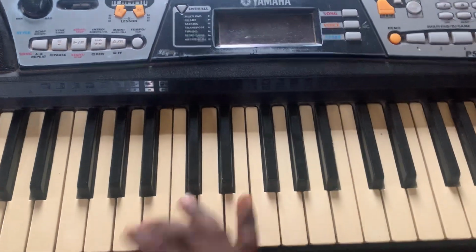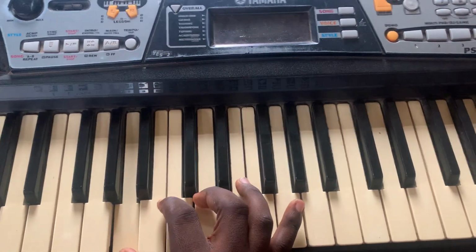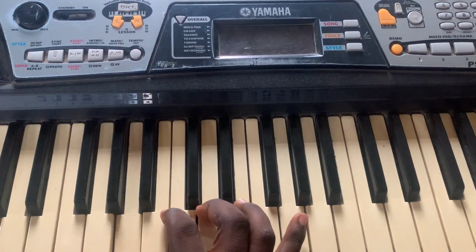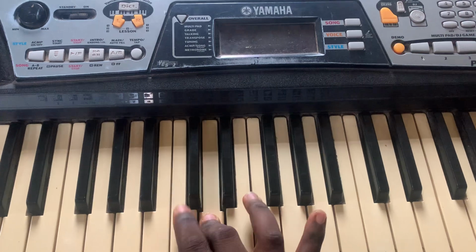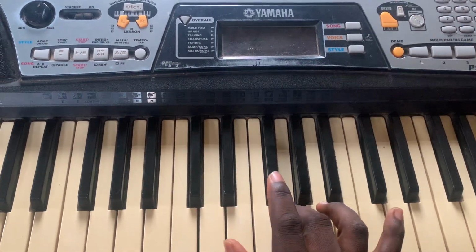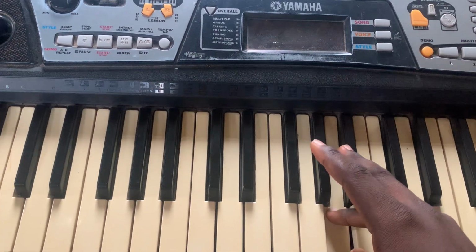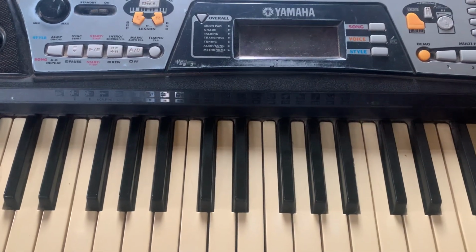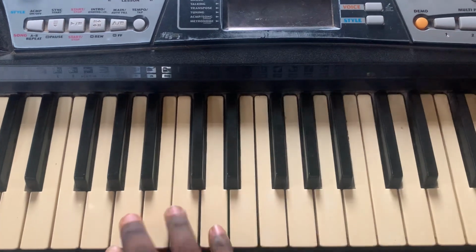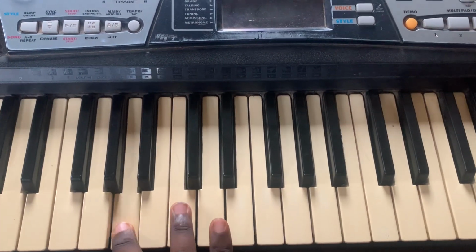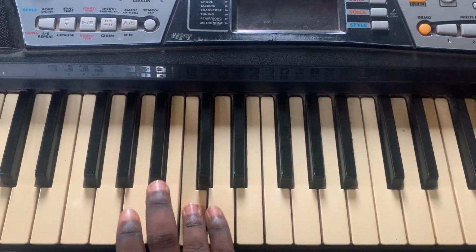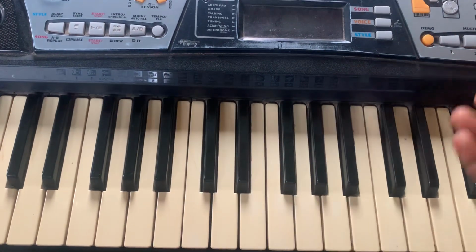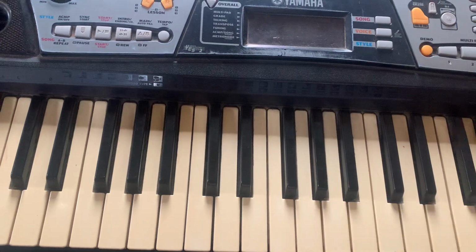So we know that there's our minor pentatonic scale. These are the A minor pentatonic scale. Once we change the starting point, which is A, and make C the root note, A now comes to this place, so our new pentatonic scale becomes this.